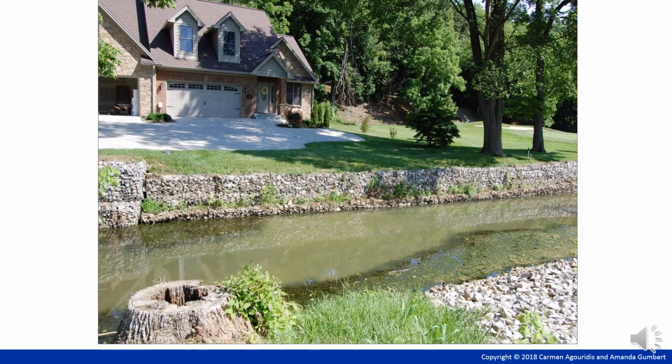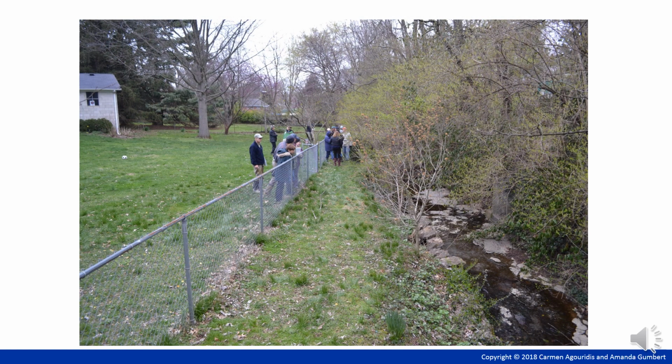This homeowner likely expects this stream to carry away runoff without eroding stream banks. This homeowner expects the stream to stay in place and not bother anyone. The installed fence was likely to keep pets enclosed in the yard and out of the stream. It also serves as a deterrent for people. It indicates a desire to avoid the stream.